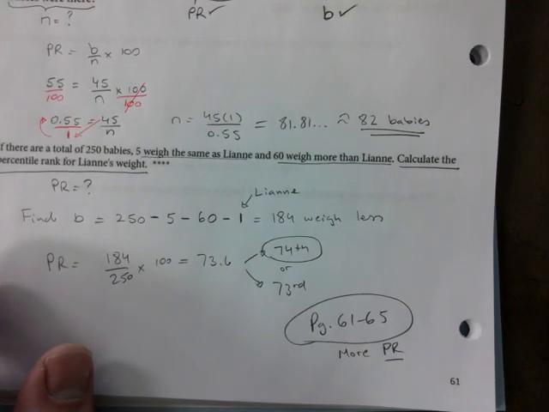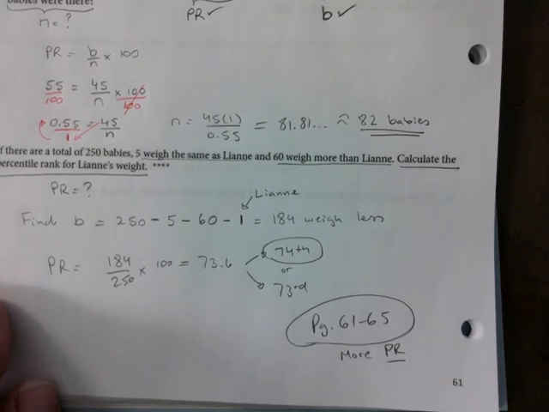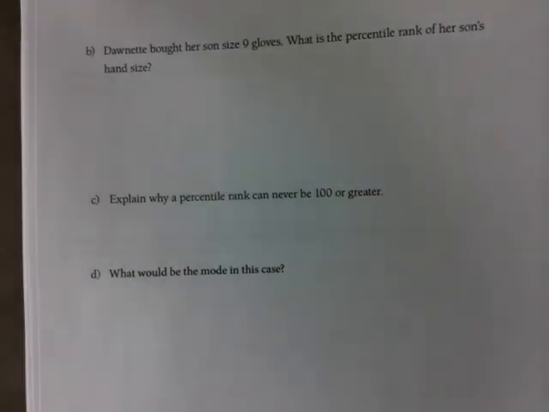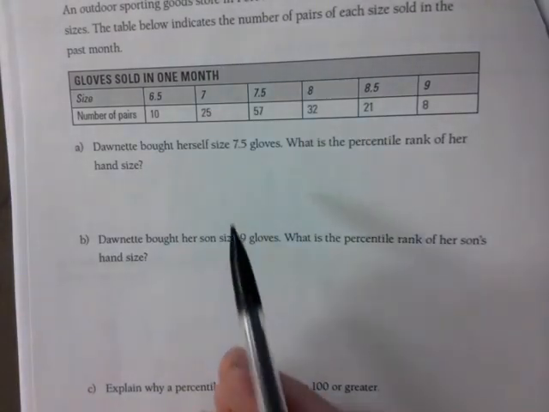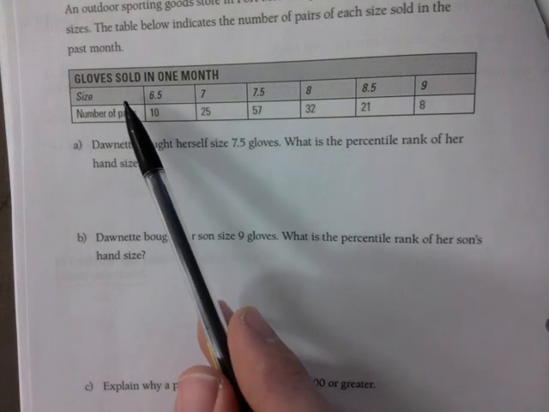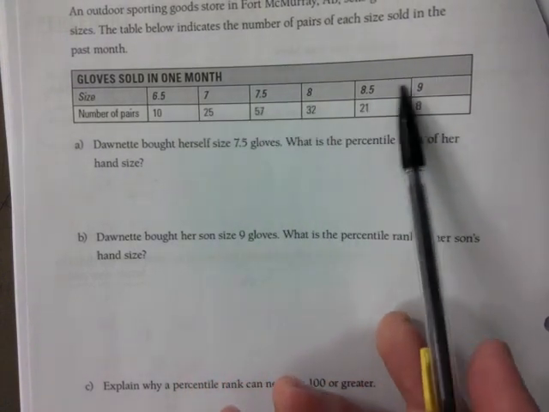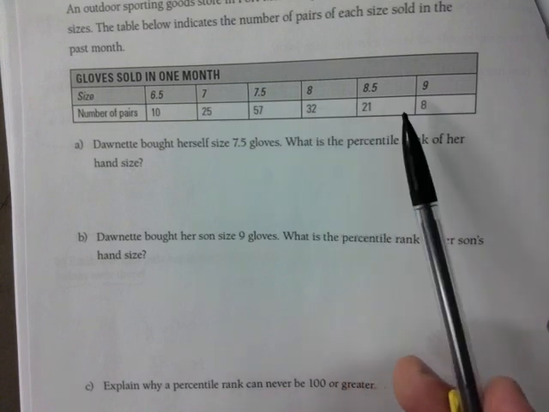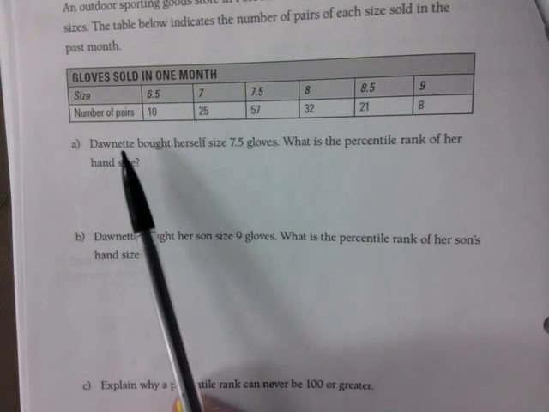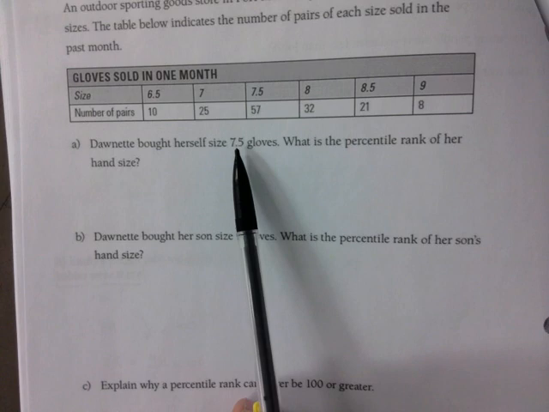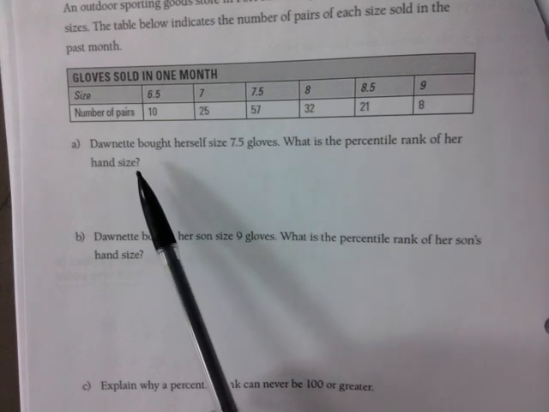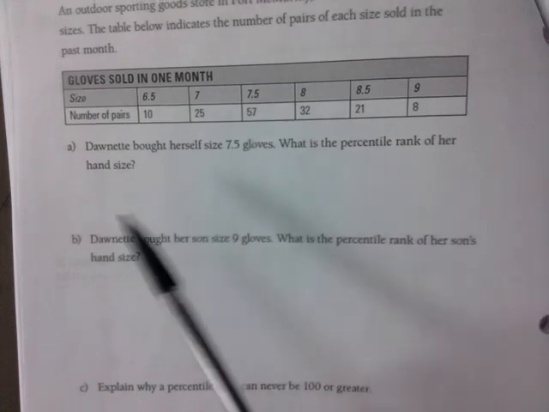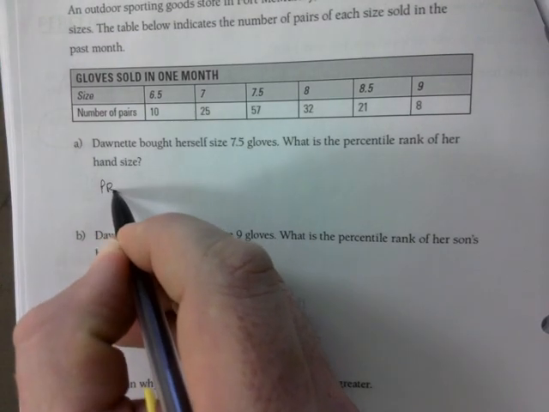So there are some tables, for example. I'm just going to show you so you know what I'm talking about. If you go to 63, notice that there's the shoe size or glove size and how many are sold. Maybe I'll just do this one here. Donette bought herself size 7.5 gloves. What is the percentile rank of her hand size? How in the world would you do that? Let's try this. 63.